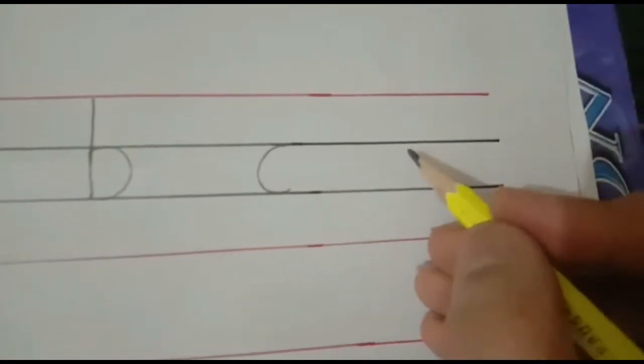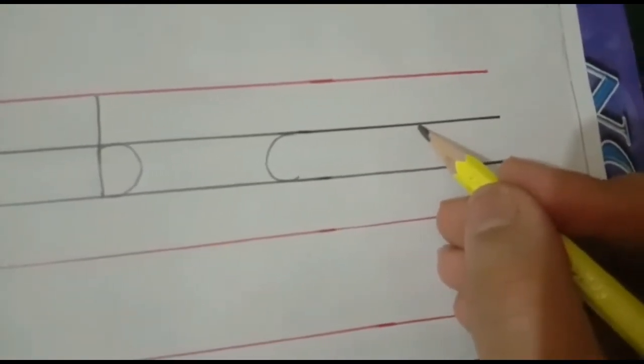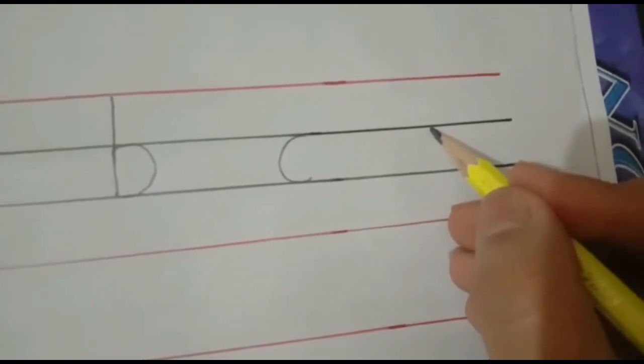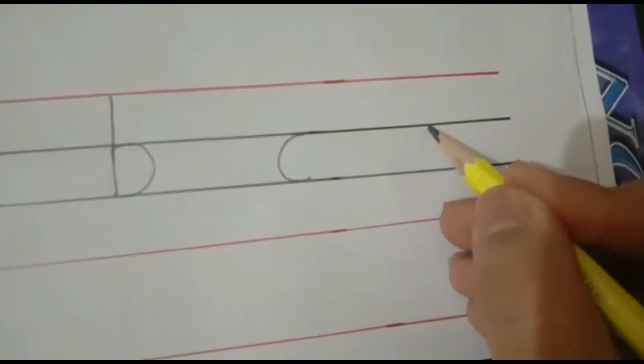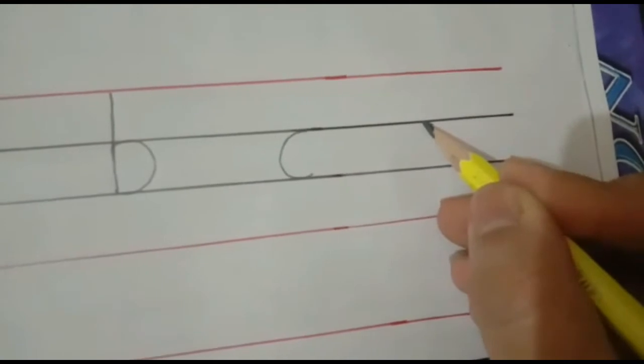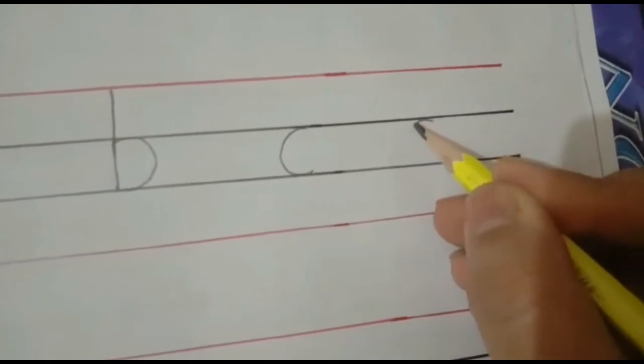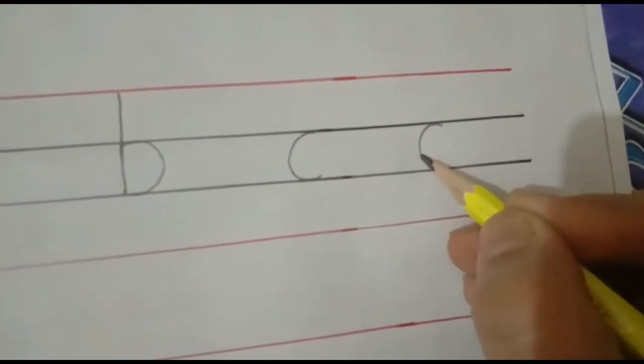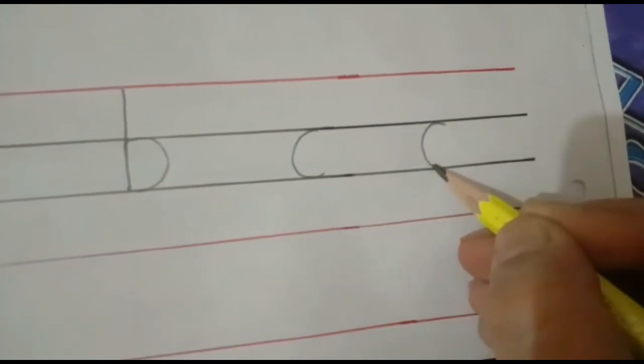Okay. Now next, what comes after letter C? Yes, letter D, fourth letter in alphabets is D. Okay, for letter D, I will take start from the middle line. First, I will make an anti-clockwise half circle.